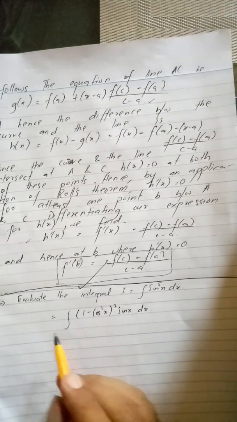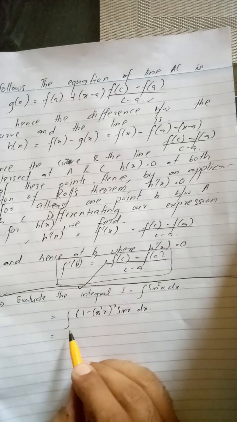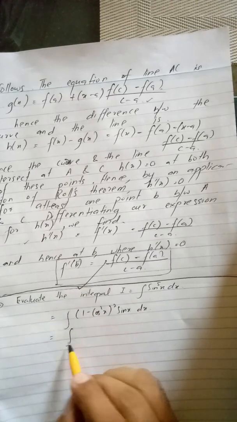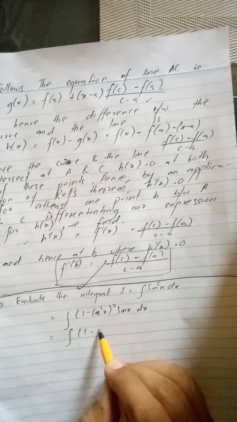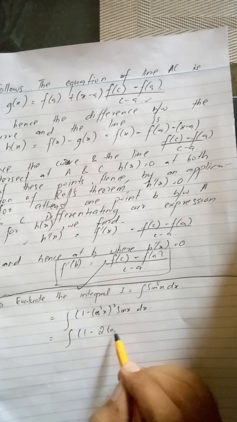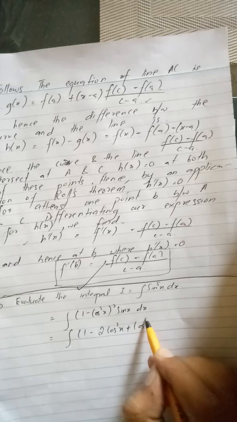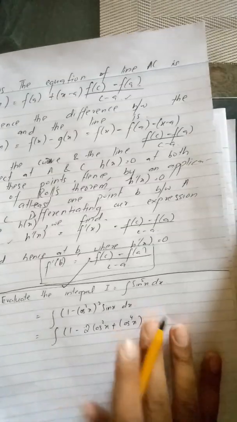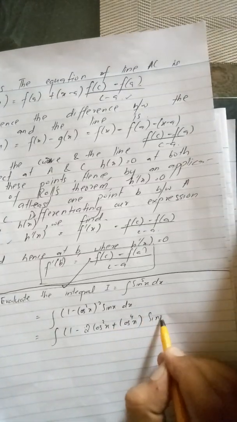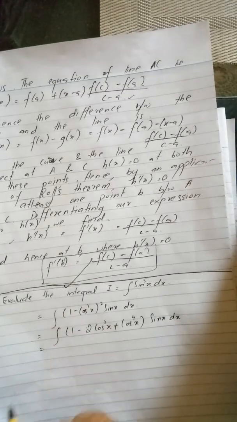From that onwards, we use the (a - b)^2 formula. That would be 1 - 2 cos^2 x + cos^4 x, and then sin x dx.